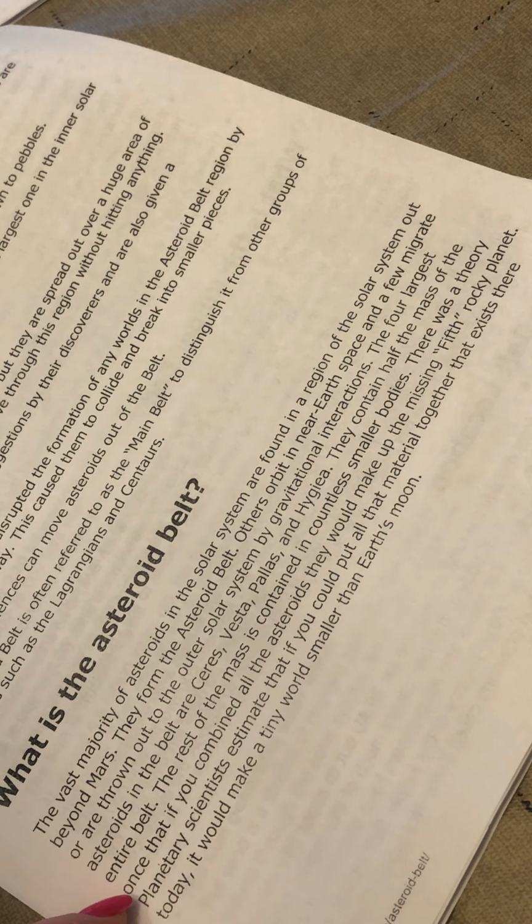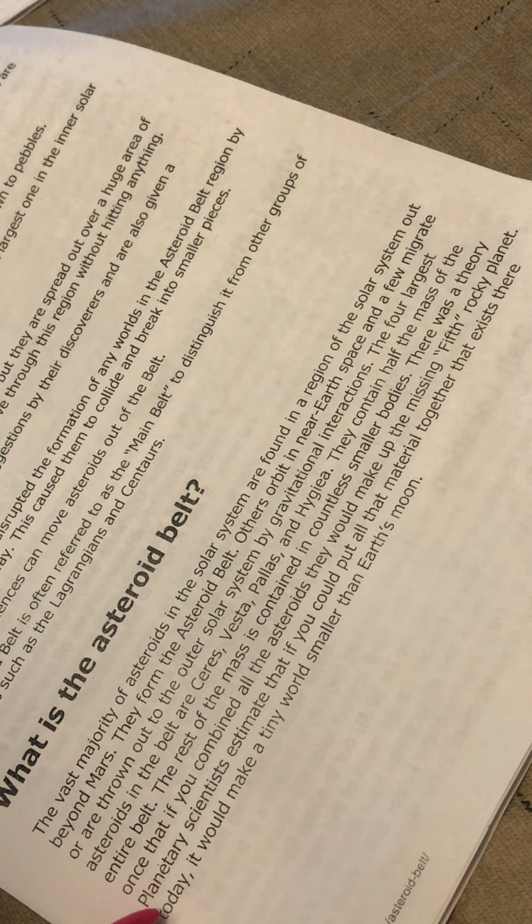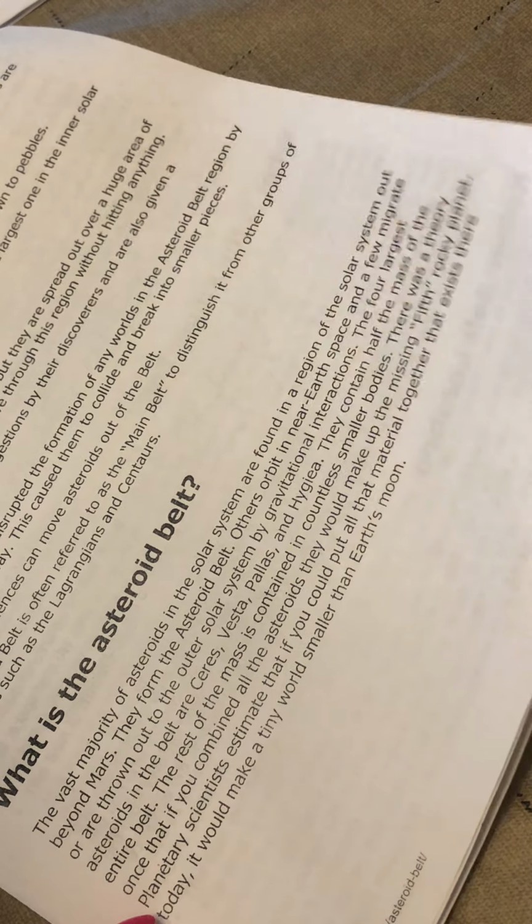There was a theory once that if you combined all the asteroids, that would make up the missing fifth rocky planet. Planetary scientists estimate that if you could put all the material together that exists today, it would make a tiny world smaller than Earth's moon. Where is the asteroid belt located?